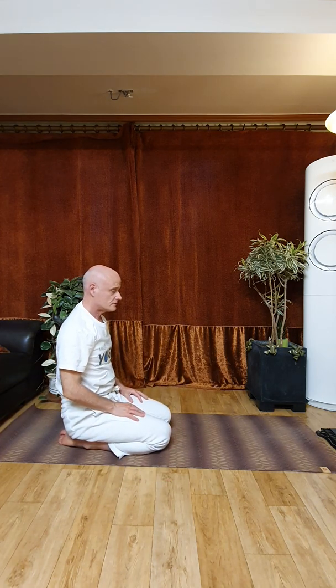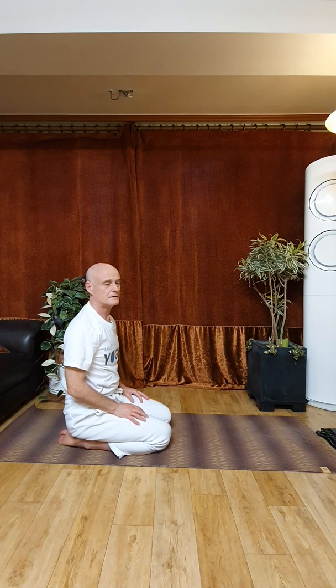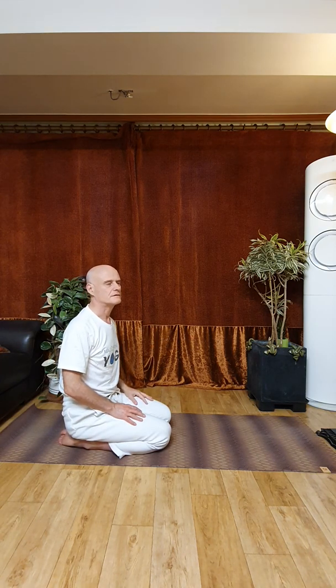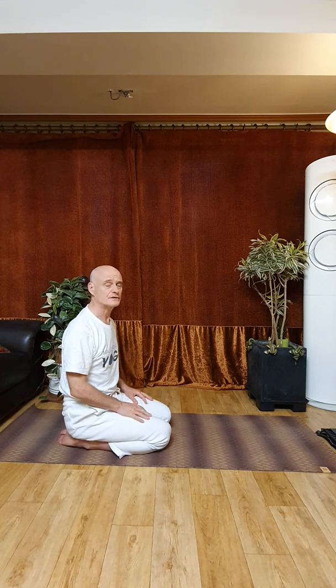Okay, the next one, Parsva Shirsasana. This one is kind of familiar because Salamba Sarvangasana, the shoulder stand, has the same variation. Let me get that right. It's Ekapada Shirsasana, not Parsva. Parsva is with one leg to the side, Ekapada is with one leg forward. So we'll do this one from the side also, so that you can see proper alignment in the back and the hips.